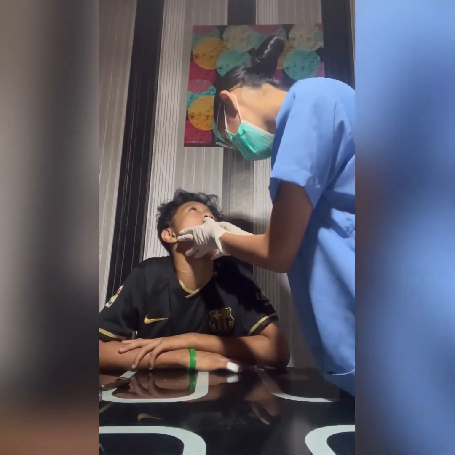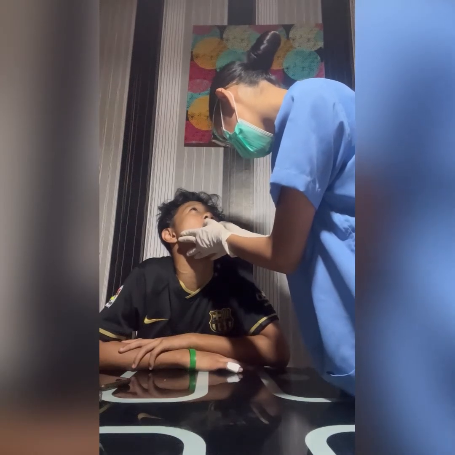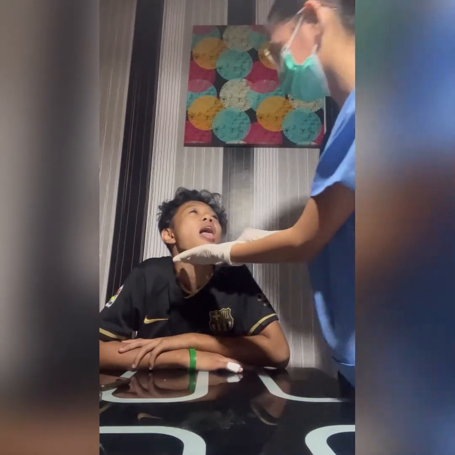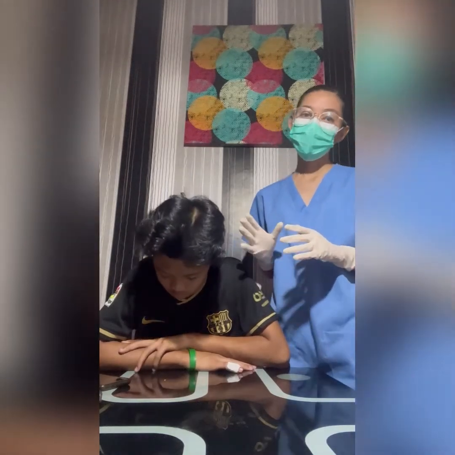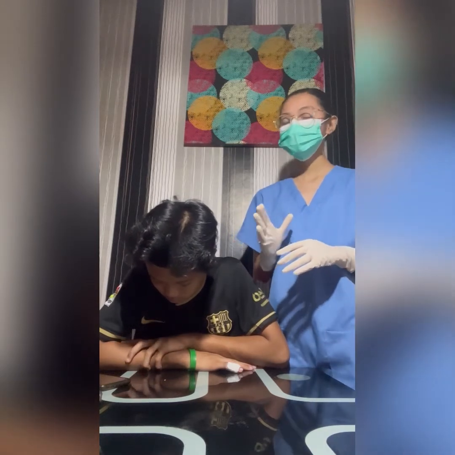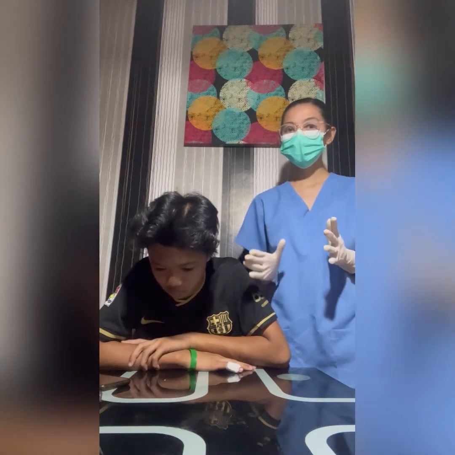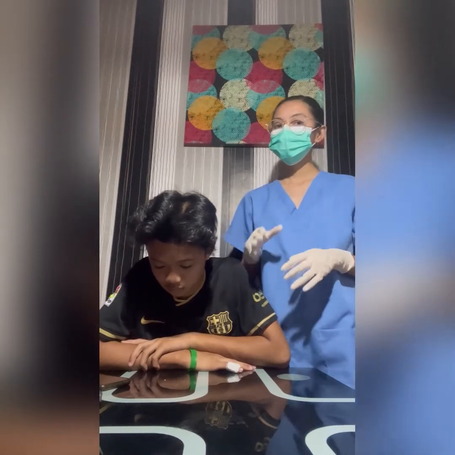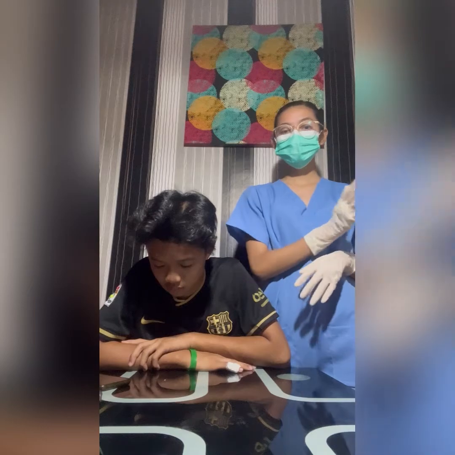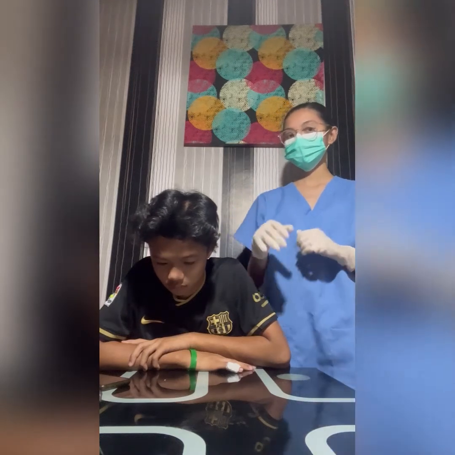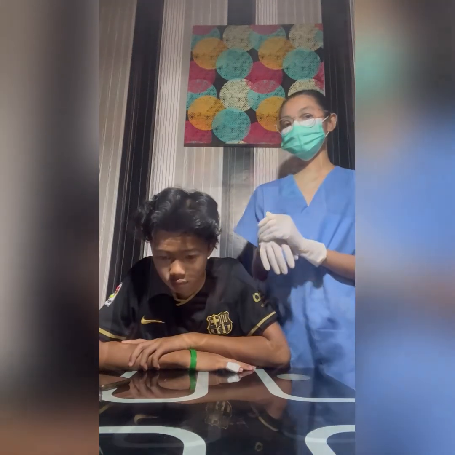Okay, sir, could you please stick out your tongue? I'm gonna touch it, okay? So do you feel any pain, sir? So okay, there seems to be no swelling, there is no pain, no presence of exudate, and the tongue is in the midline rather. It is not deviating to the left side and the right side. So it is normal.